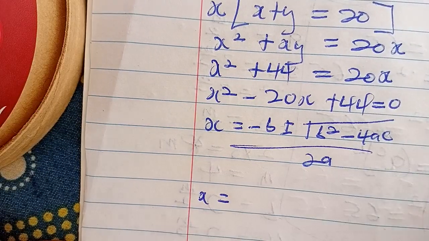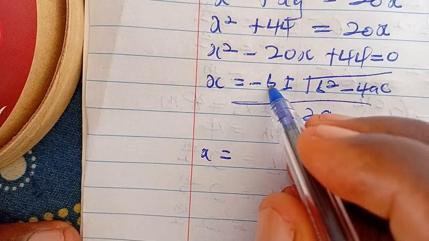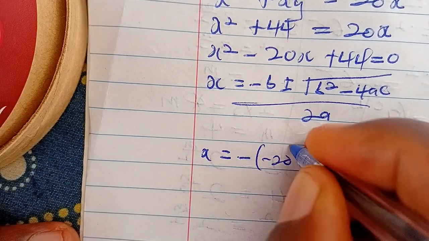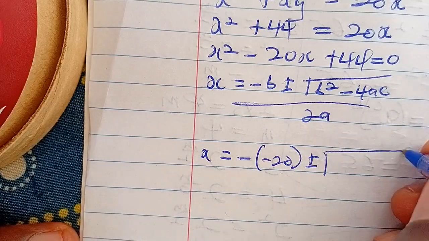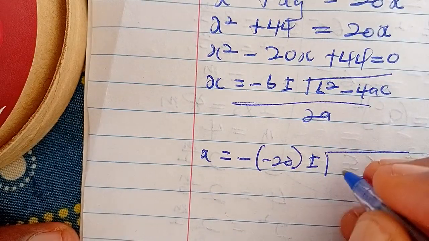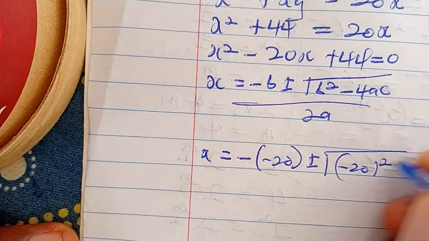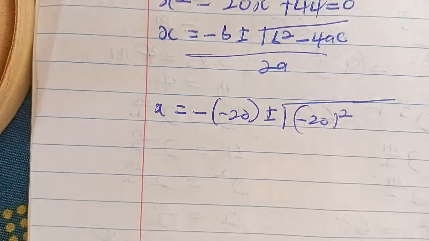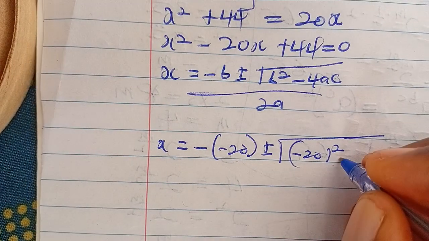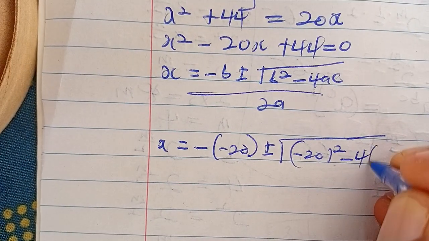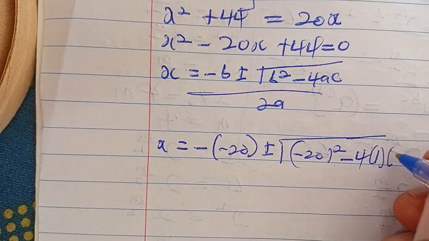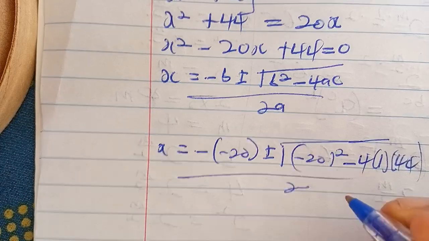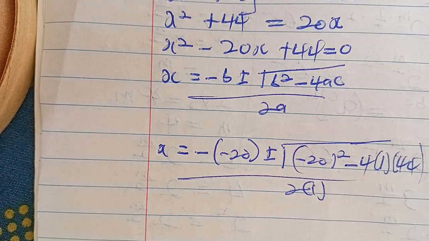So x equal to minus b, so minus 20 plus or minus the square root of minus 20 squared minus 4, a is 1, c is 44, all over 2 by 1, since a is 1.